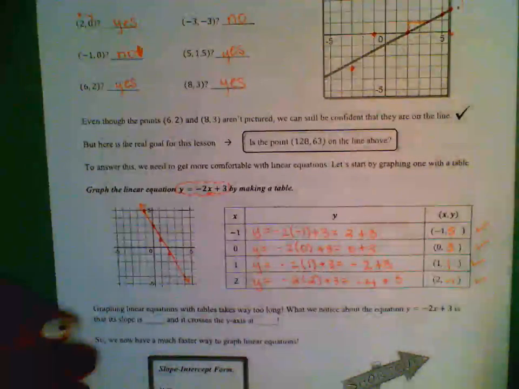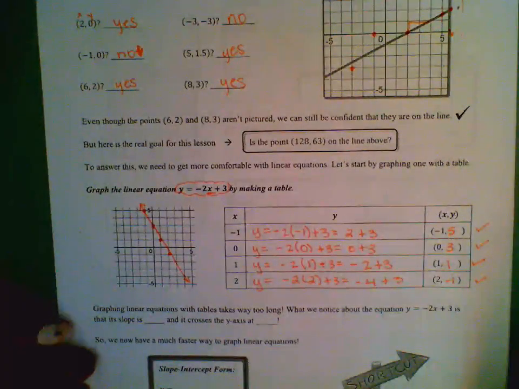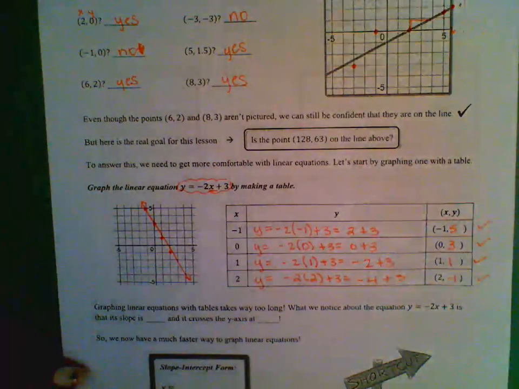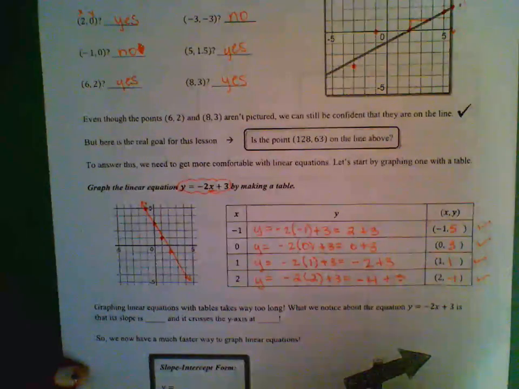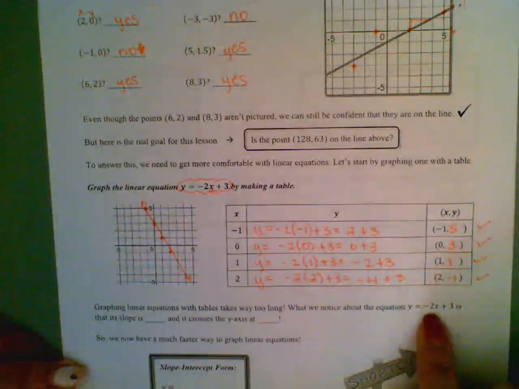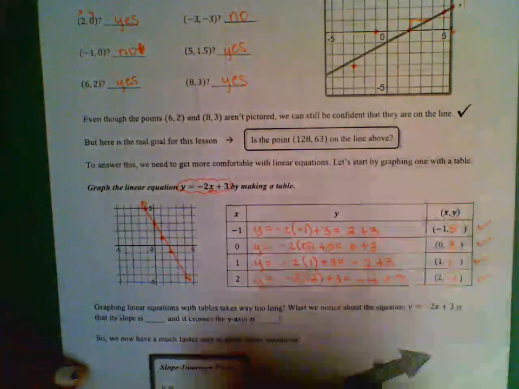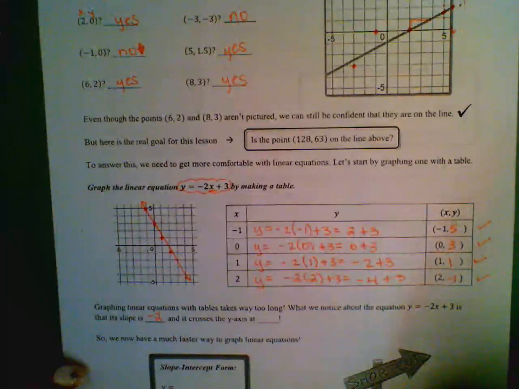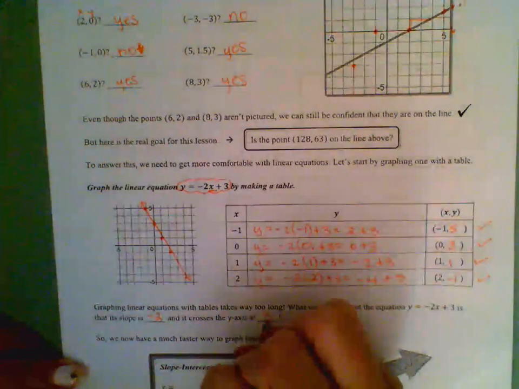And then it says, graphing linear equations with a table takes way too long. What do we notice about this equation? So what we notice is that the slope is -2, and it crosses the y-axis at 3.